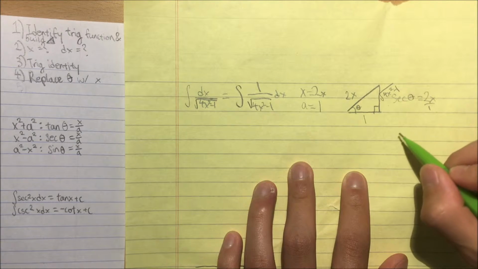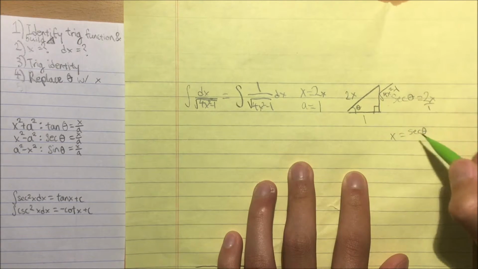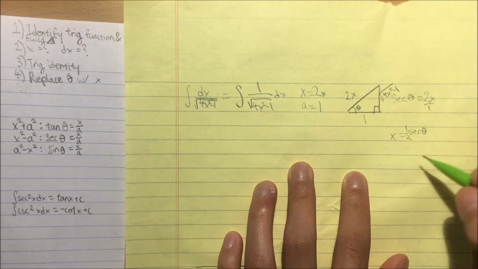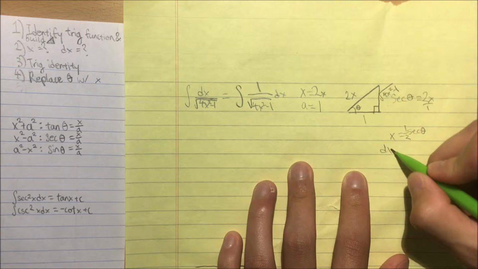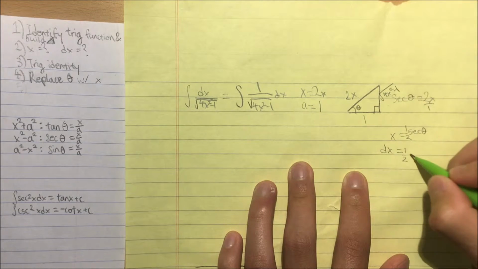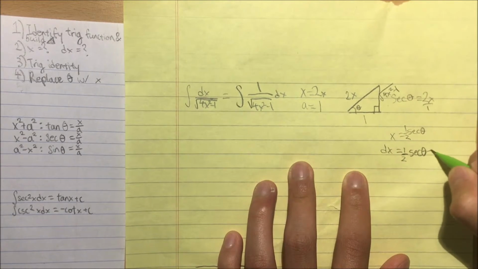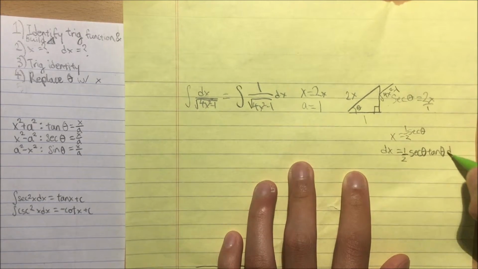So x is equal to secant of theta. Let's put a 1/2 in front of it. And the derivative of that to get dx is 1/2 secant of theta times the tangent of theta times d theta.